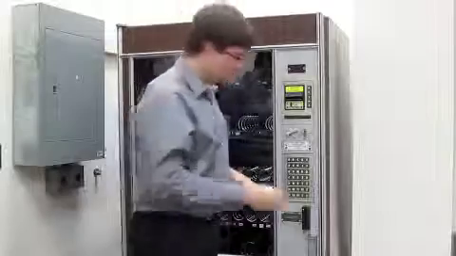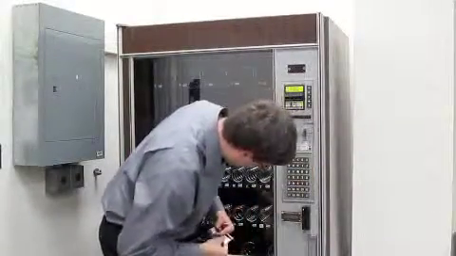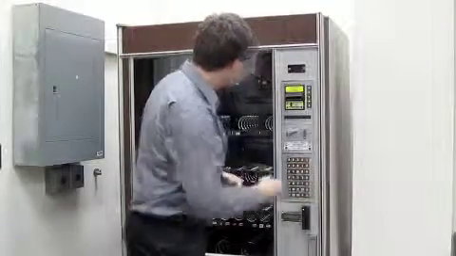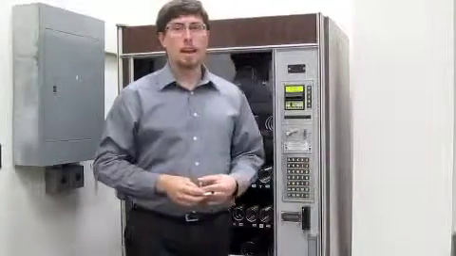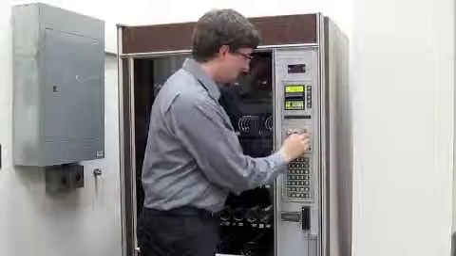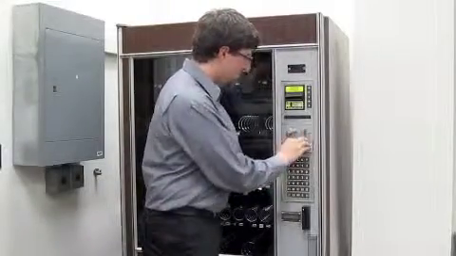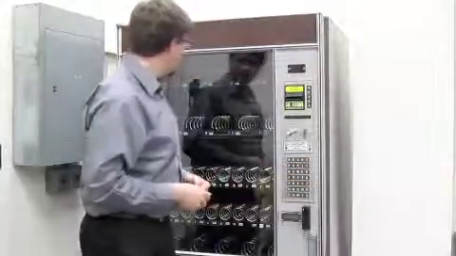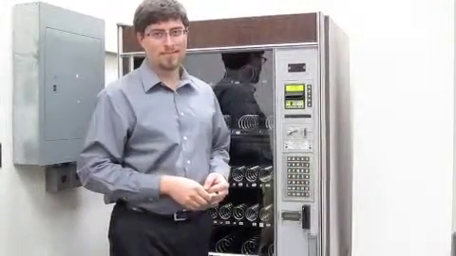And here's what you've all been waiting for: a demo of the card reader, ID validated, item vended, and of the coin mech in action.